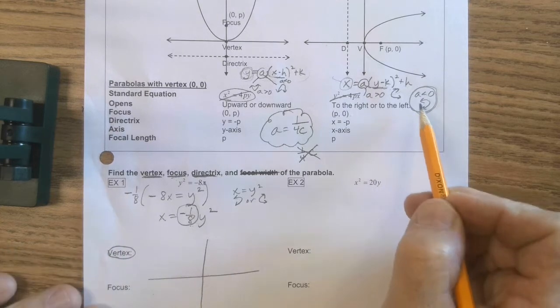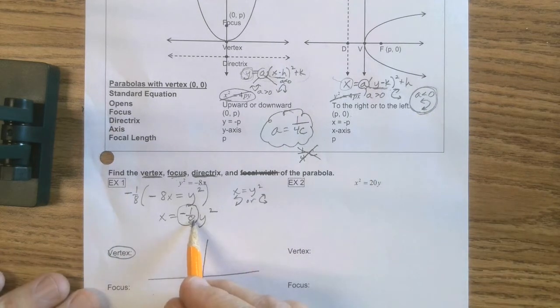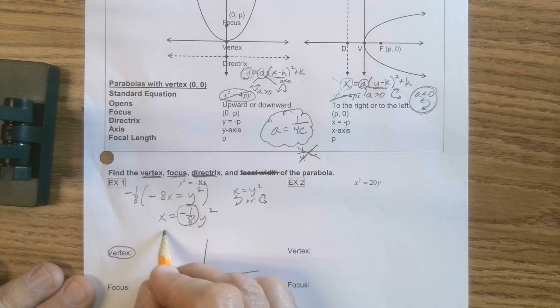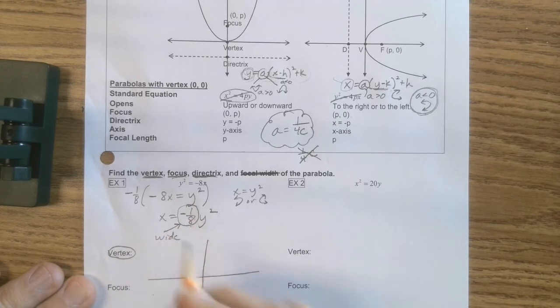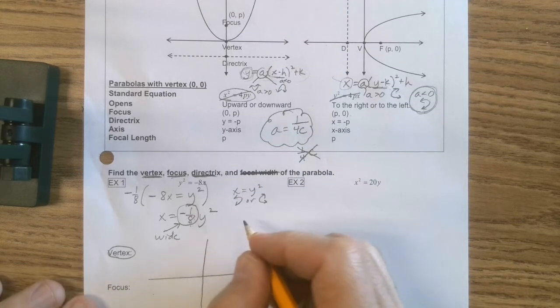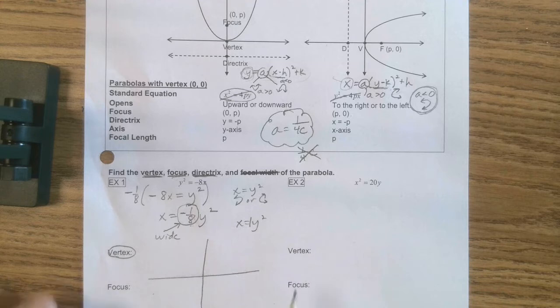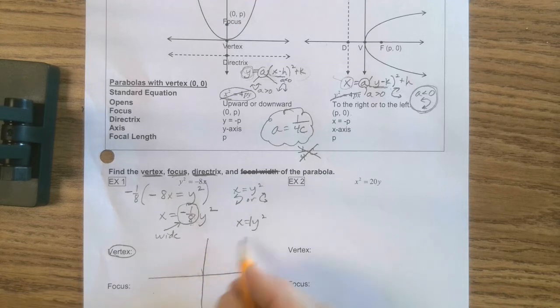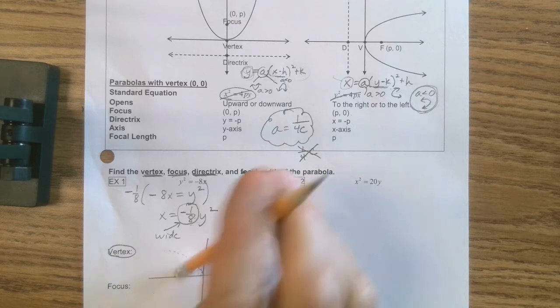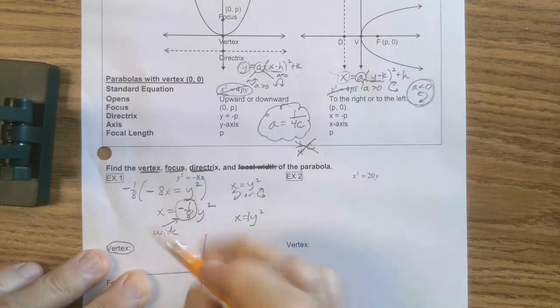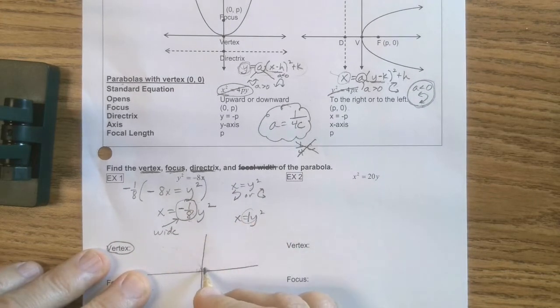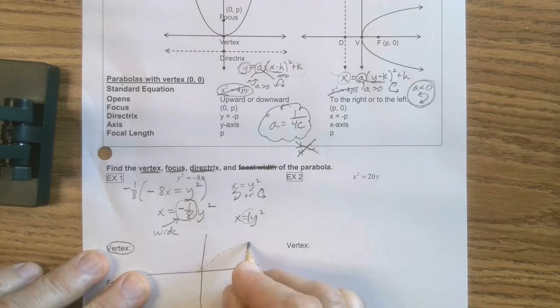Now, I haven't talked much about this, not even in the pre-lesson, but this is going to make it wide, and I'm just going to explain what I mean here. X equals y squared, if I was to actually plot that out, I'm going to make it dotted. Technically, because a is positive, see that's 1, it's going to be like this, and then it would be like this.